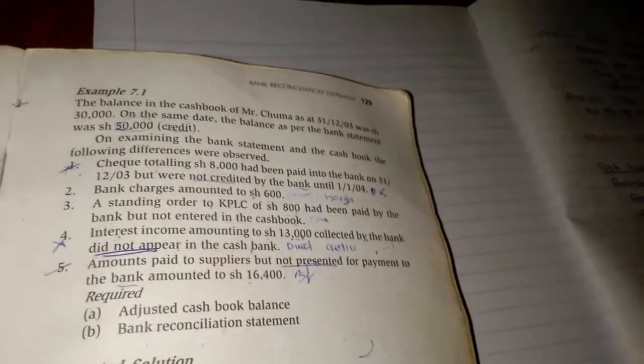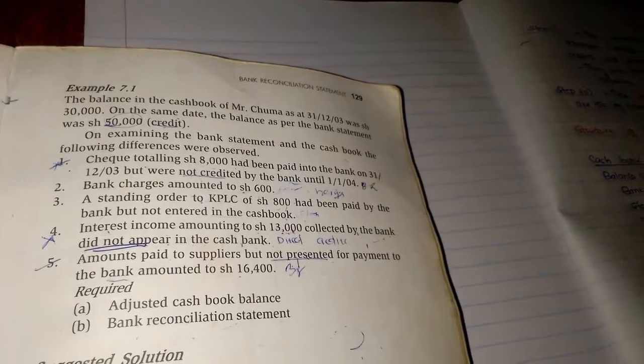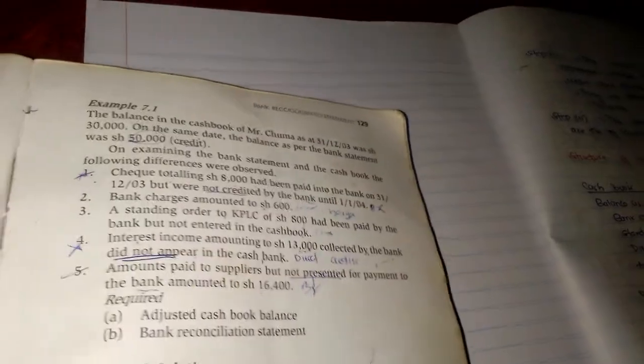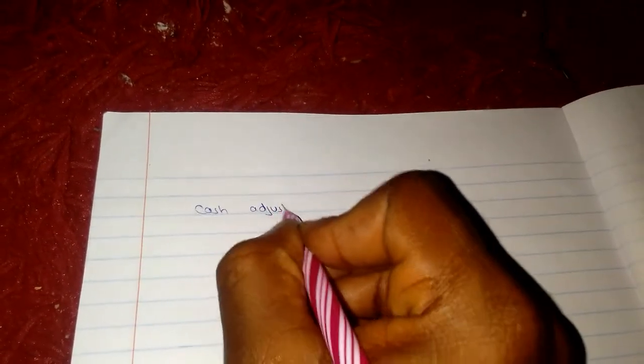So required: adjusted cash book balance and bank reconciliation statement. So let's work this out. As usual, we start with the cash book adjustment. Make sure you have written the question down so that you can understand well how I'm working.